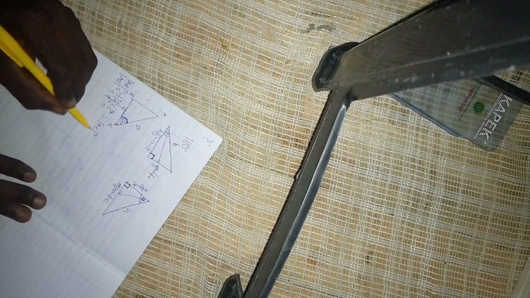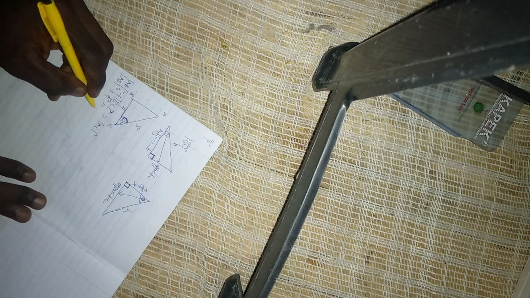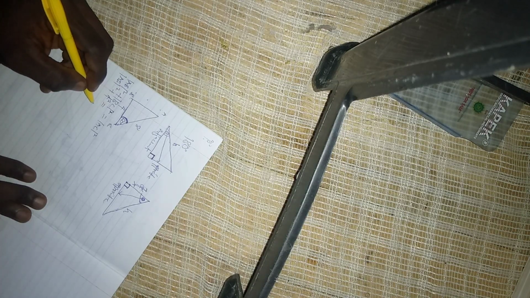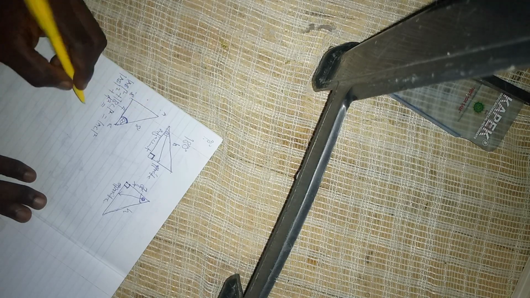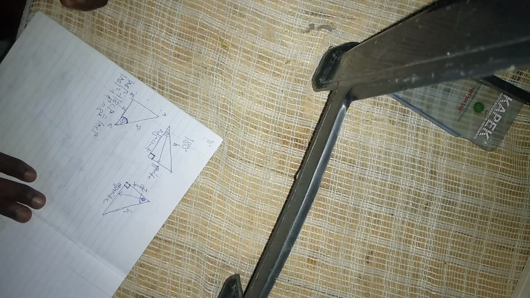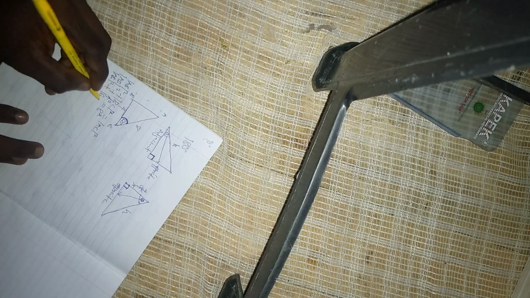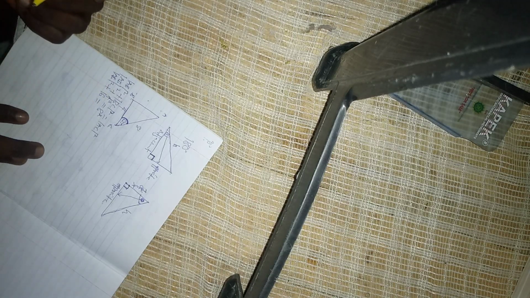Now it is equal to AC squared, and AC was given as 8. So we square 8, so we have 8 squared. Now we write AB squared because that's what we are looking for. Then we can send this one to here. This squared will give me 16, which is equal to 8 squared.